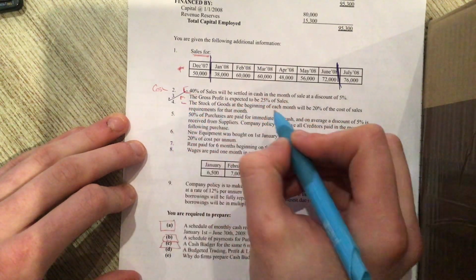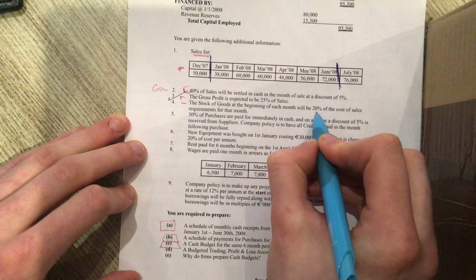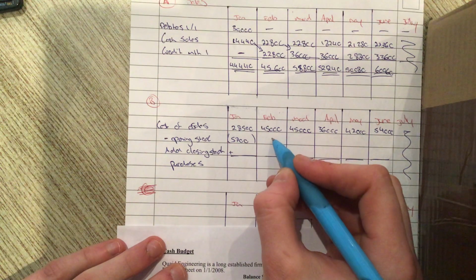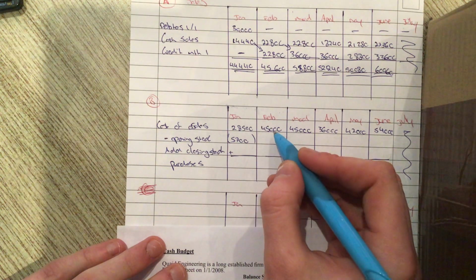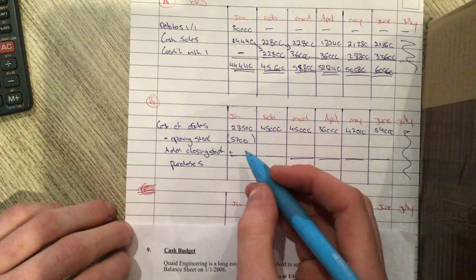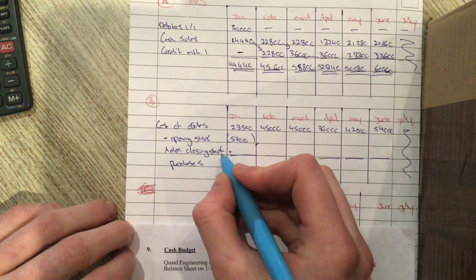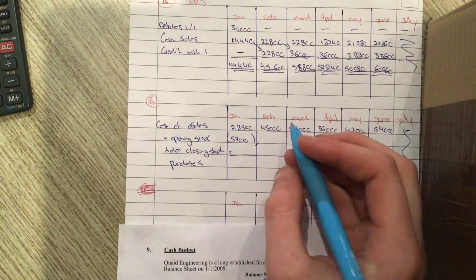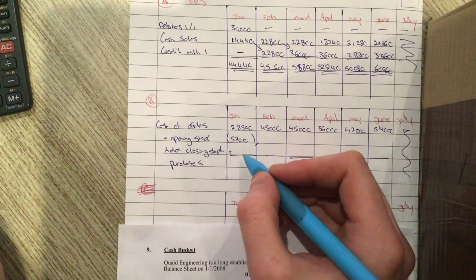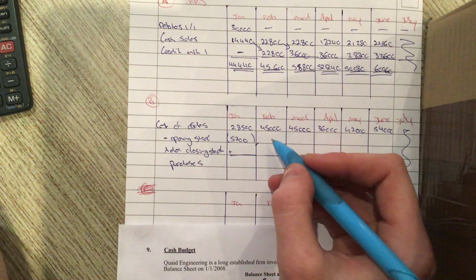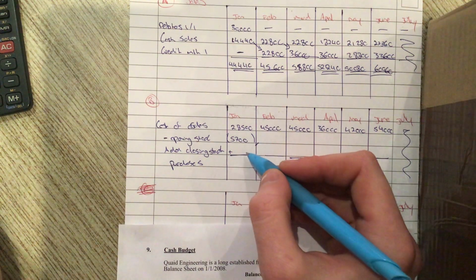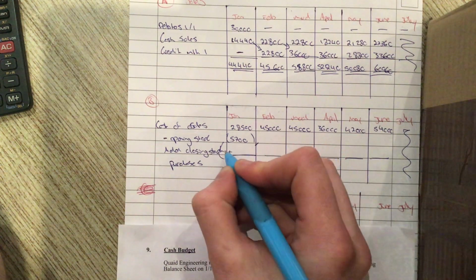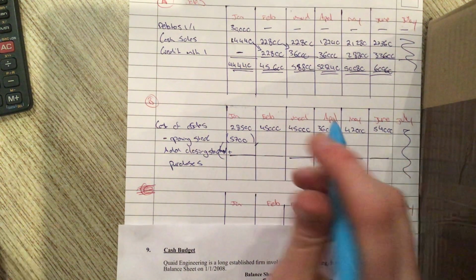Now, is there any other information that I'm given down here? So we've done the gross profit. Stocks at the beginning of each month will be 20% of cost of sales. So how am I going to get the closing stock? My opening stock is 20% of the month, but don't forget, your closing stock in January has to be your opening stock in February. So if I can calculate my opening stock in February, I can calculate my closing stock in January. That's the only way I can calculate this figure. The rest of them are all fine because we have to work back together.